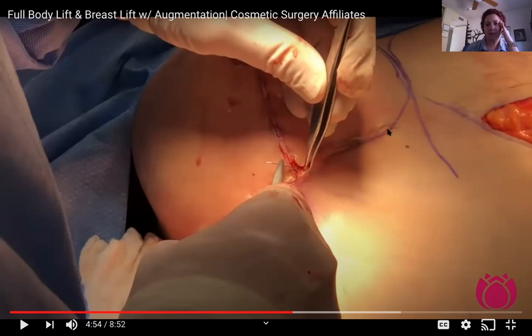So this inframammary incision right here, at some point, nobody will probably ever know that it's there. There may be a thin line here and around the areola, but for the most part, the incisions will somewhat disappear.